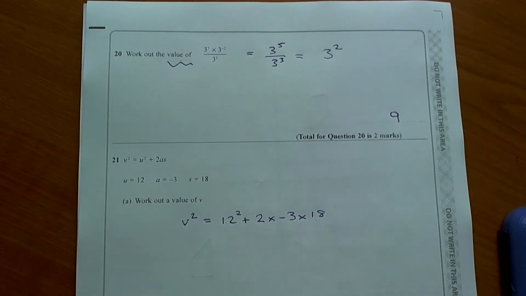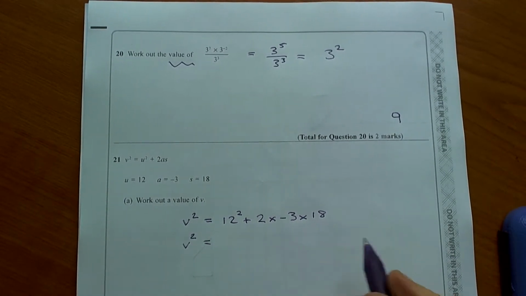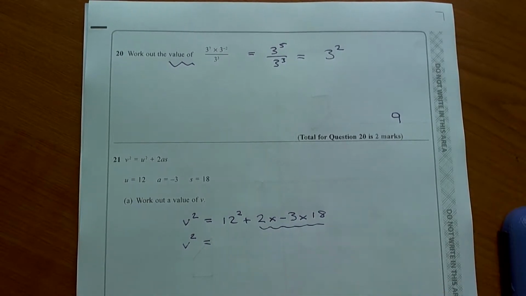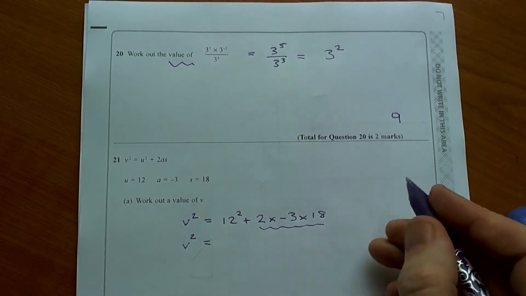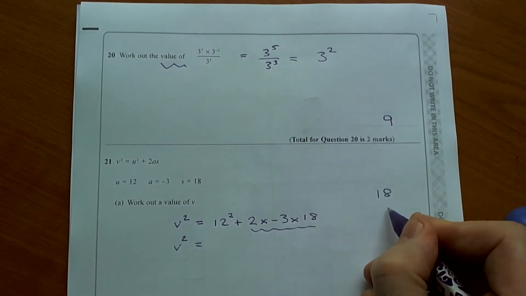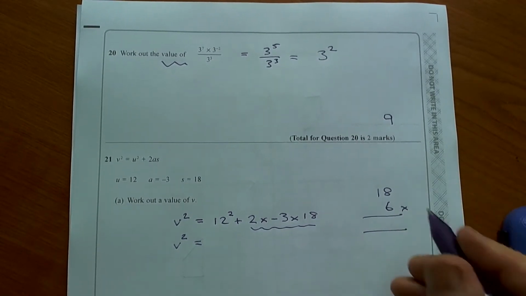That's our first line of working. Then we're going to use BIDMAS here. So v squared equals, I need to work out this term here first using BIDMAS. So 2 times minus 3 is minus 6, and I'm going to times 18 by 6, and then I'm going to make the answer a minus.